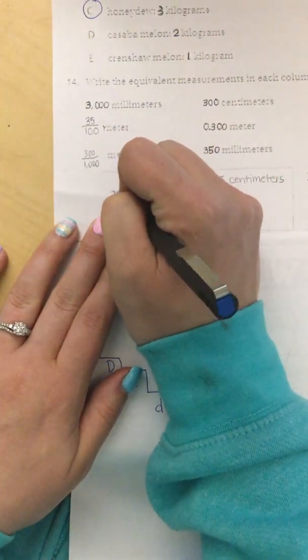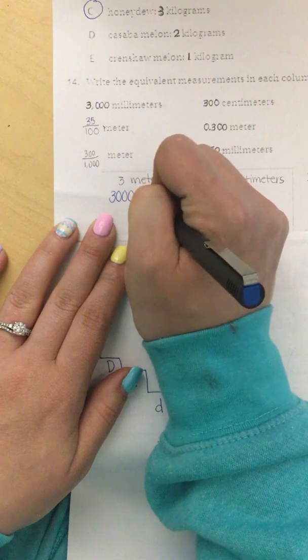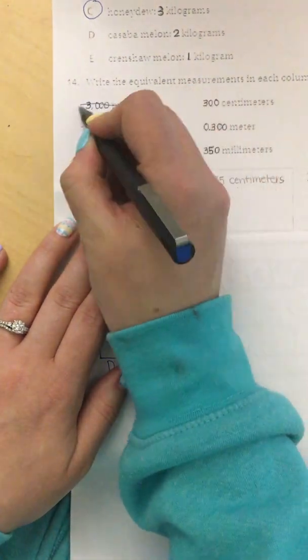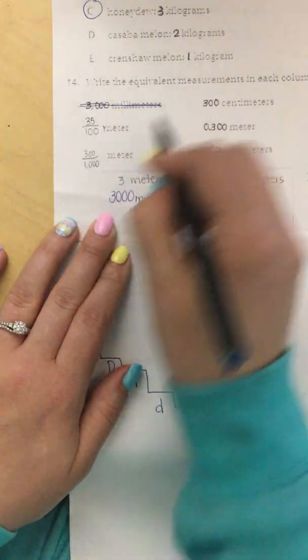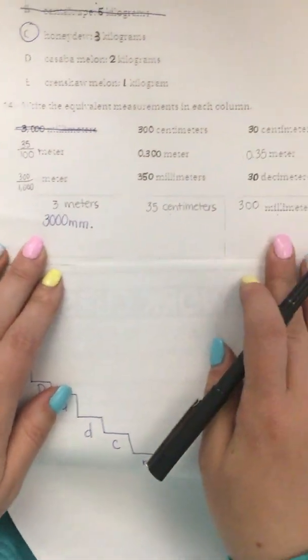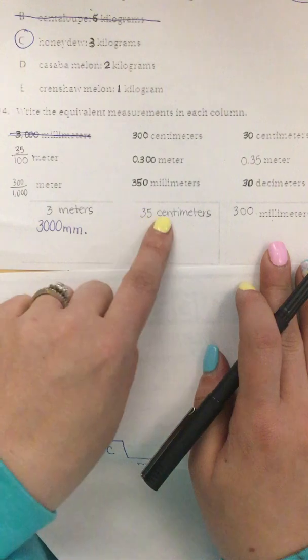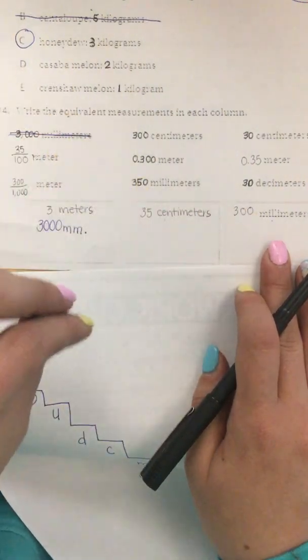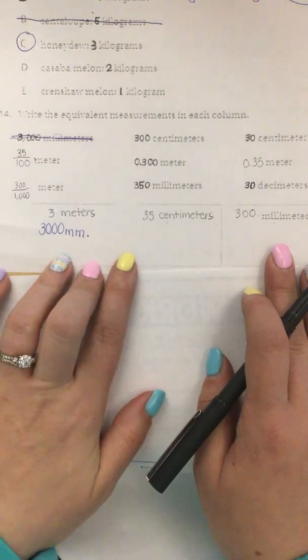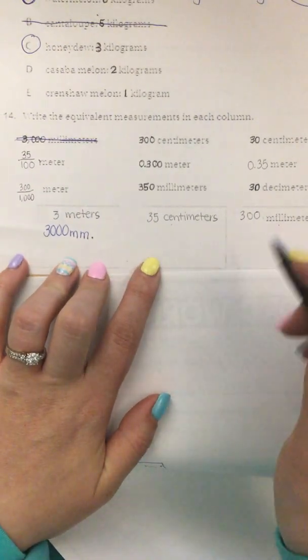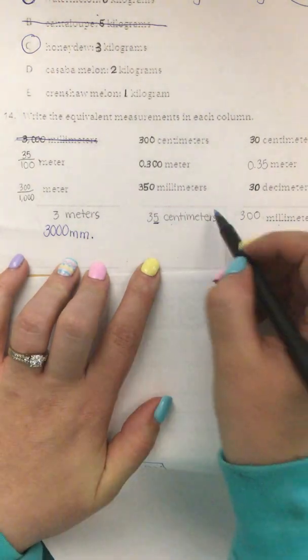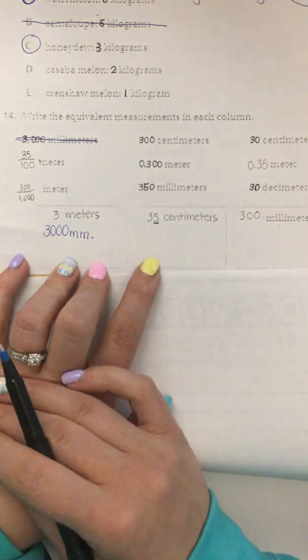So I can go ahead and put 3,000 millimeters, and I'm just going to put the abbreviation. And I'm going to cross it out to make sure I've used it, because every one of these needs to go in a box. Now, if you look at your choices, we have 3 meters, 35 centimeters, 300 millimeters. We are only multiplying and dividing by 10. So the only ones that would have a 5 in them are all going to be equal to 35 centimeters.